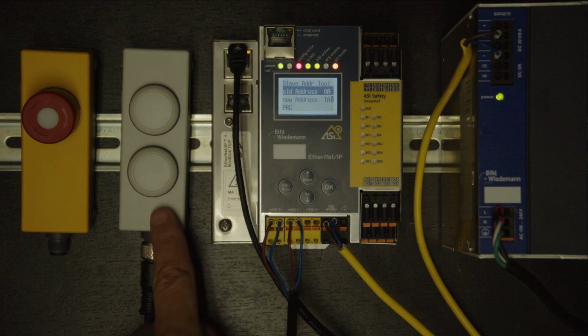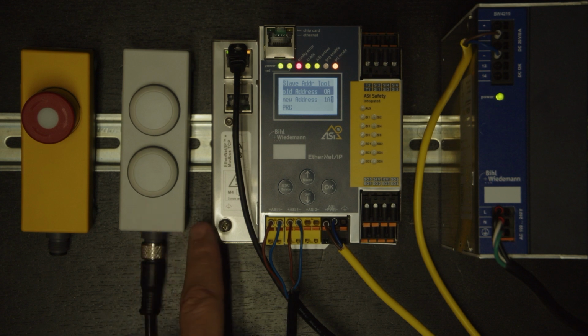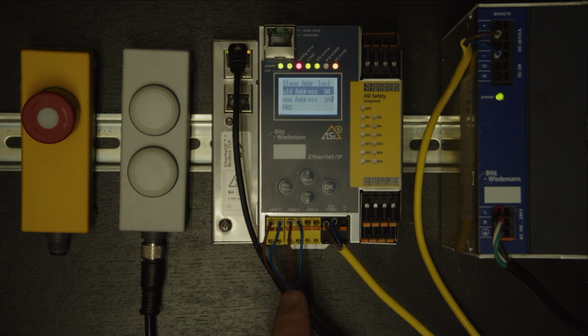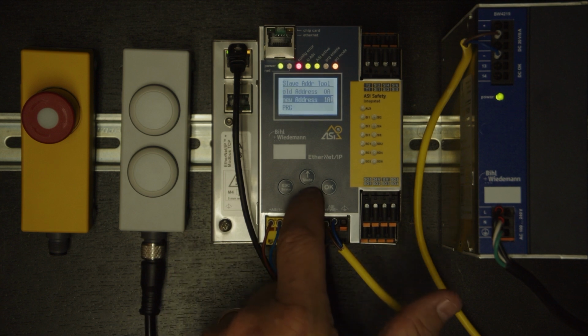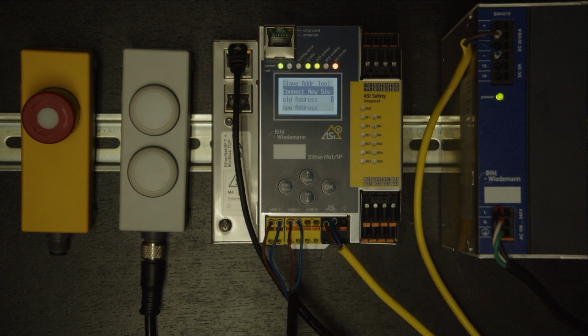This device, by default, has an address of 0. I want to give it an address of 1. All right, so old address 0, new address 1. If I scroll down to program and hit OK, it now says OK.